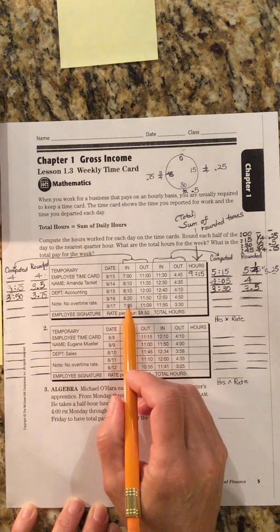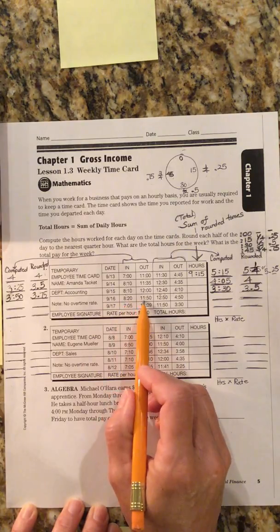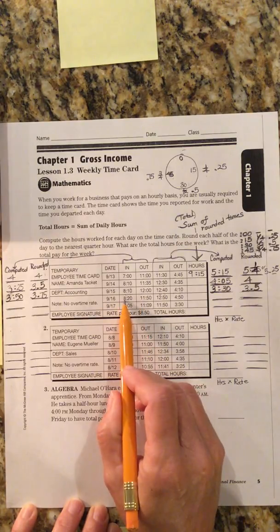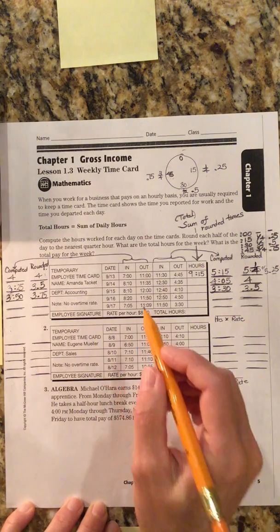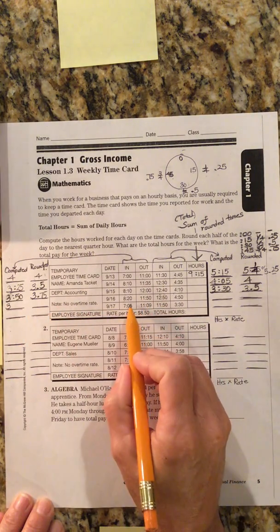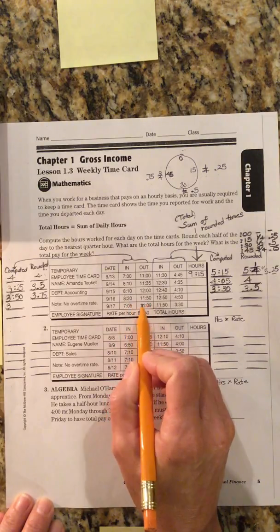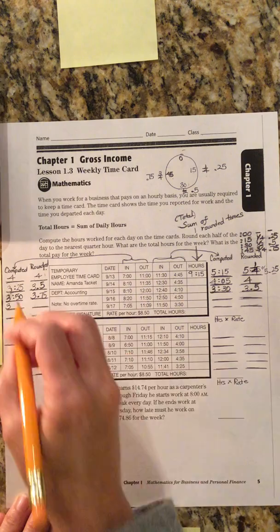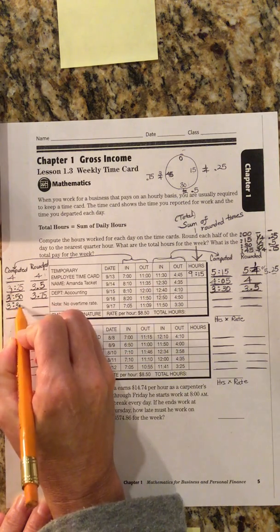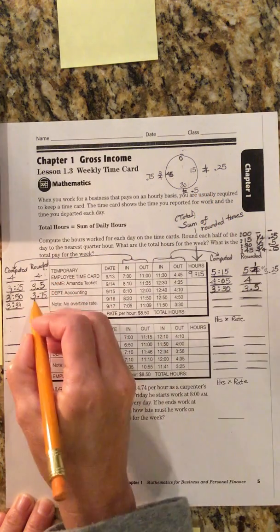All right, our next one on the 16th, they clock in at 8. They work till 11. So right there, 3 hours have transpired. And then we go from 20 to 50, that's going forward. 30 minutes have elapsed. 3 hours and 30 minutes. We look at our 30. We're going to write it as a decimal, and that's going to be 3.5.